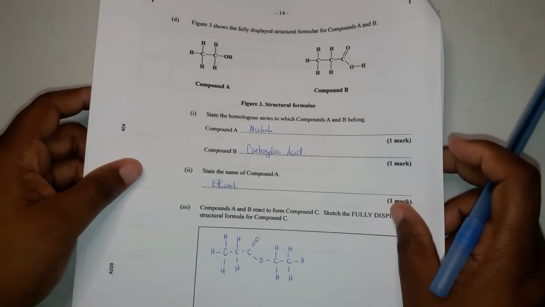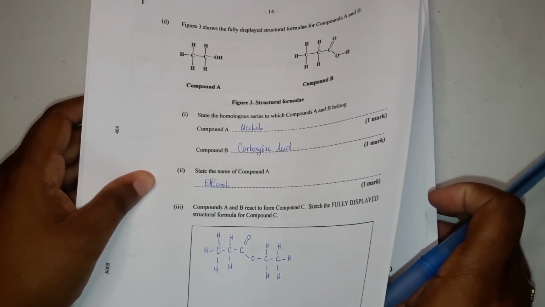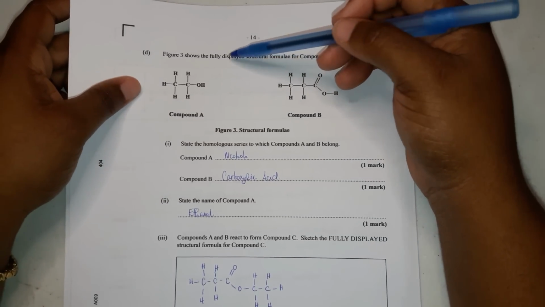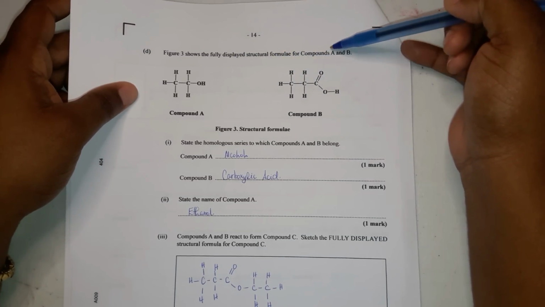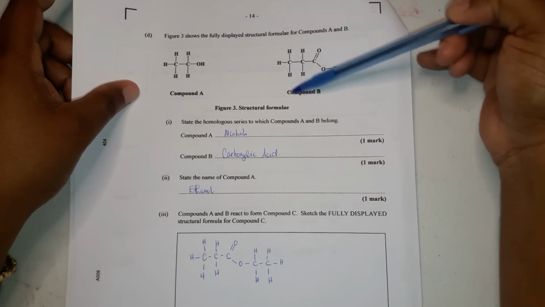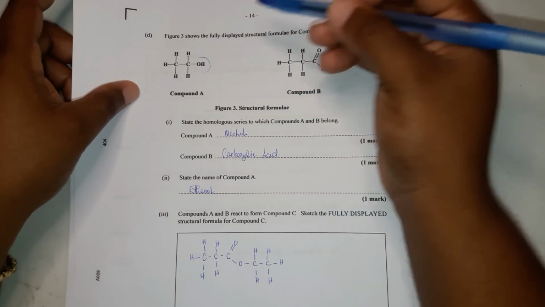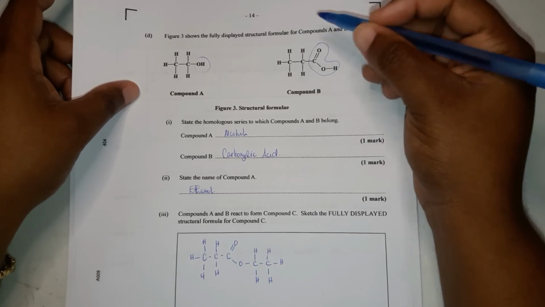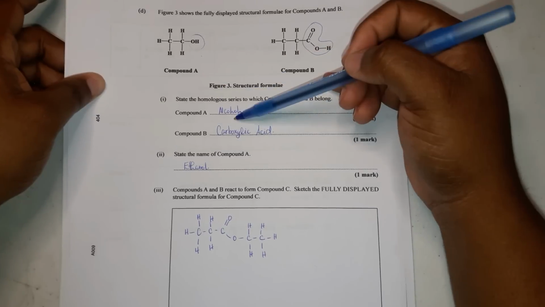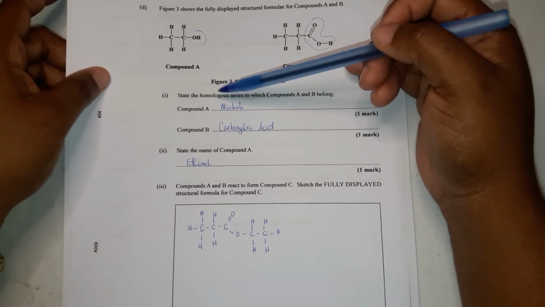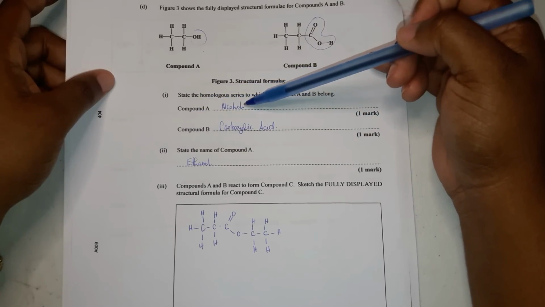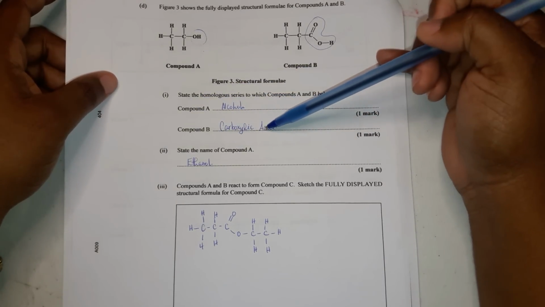And again, we have some more, so I think I'll just go through this paper, just eliminate most of the writing. Figure 3 shows the fully displayed structural formula for compound A and B. And we have compound A right here and compound B, and the things that are different are the functional groups. So from the start, we know that this is an alcohol and that this is a carboxylic acid. And that's the first question they asked. They said, state the homologous series to which compound A and B belong. Compound A belongs to the alcohols and compound B the carboxylic acids.